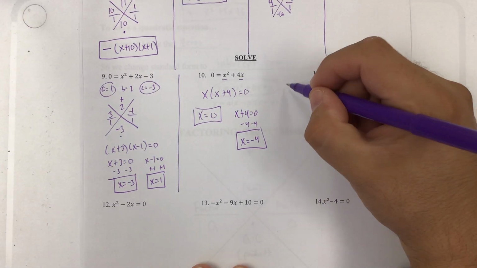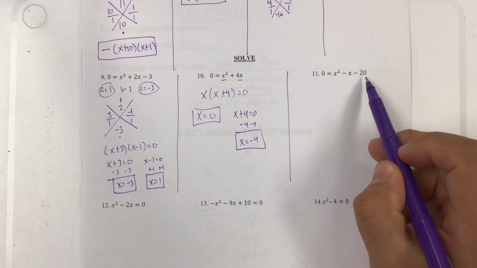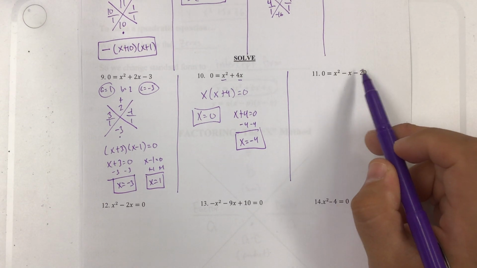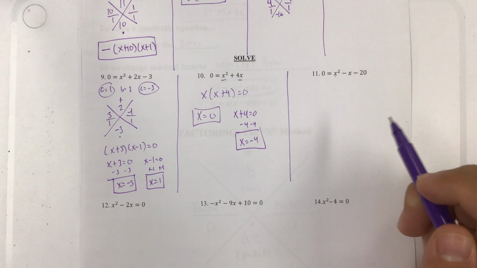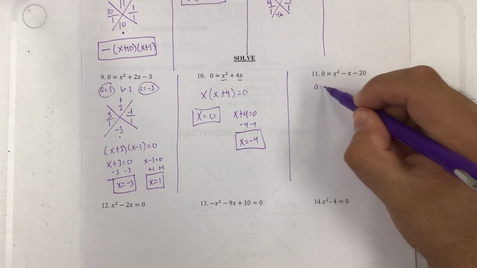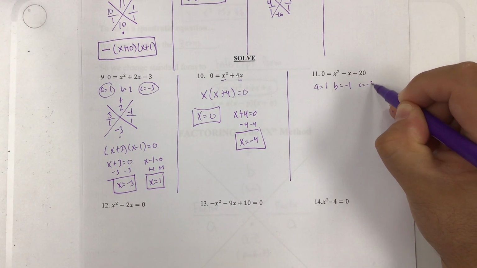All right, let's take a look at number 11. Again, it is in standard form. There is no greatest common factor. Is it a special case? Well, perfect square, not a perfect square. So we go to the x method. A is equal to 1, b is equal to negative 1, and c is equal to negative 20.